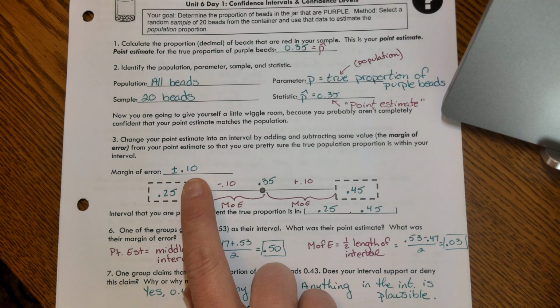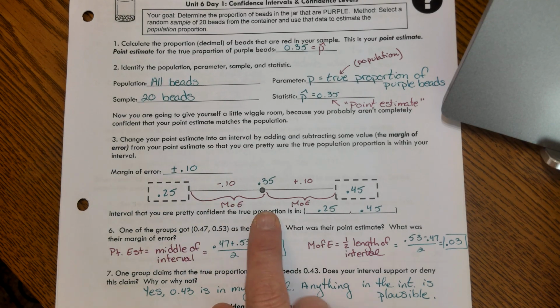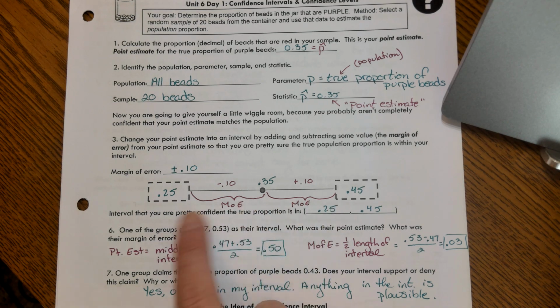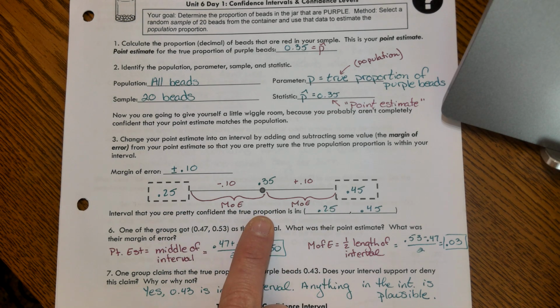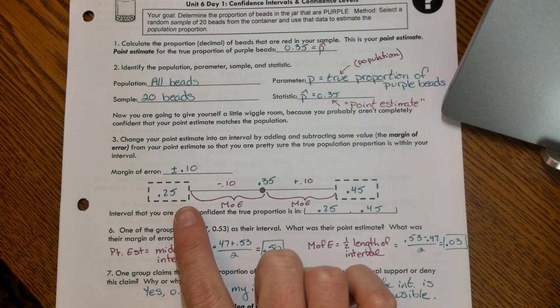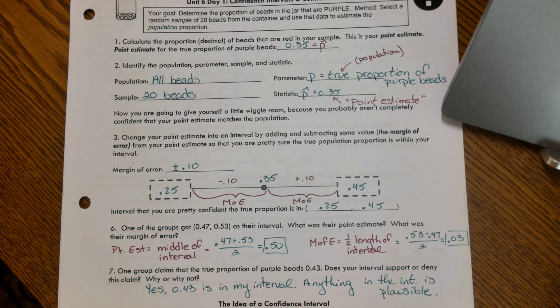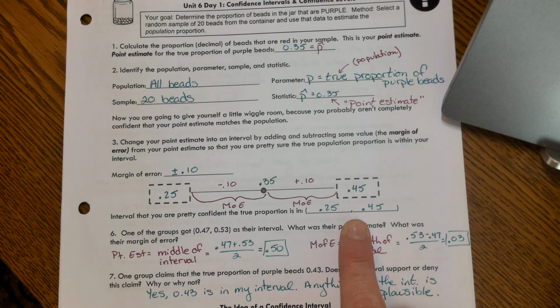That wiggle room in stats is called the margin of error. So we add the margin of error, we subtract the margin of error, and we say, hey, I am pretty confident the true proportion of purple beads in that bucket is somewhere between 25% and 45%. Okay? And we write it like interval notation in Algebra 2.